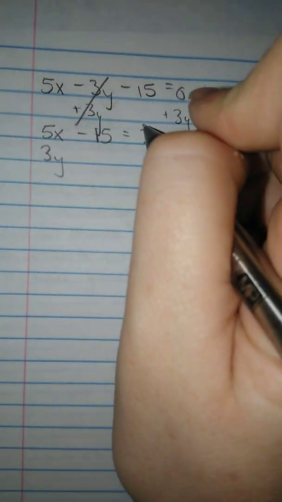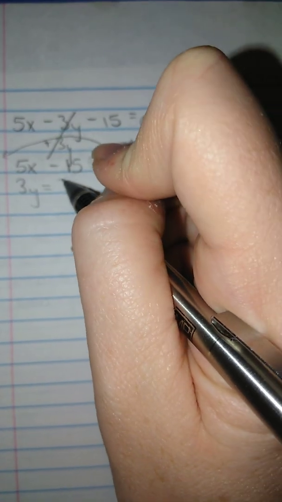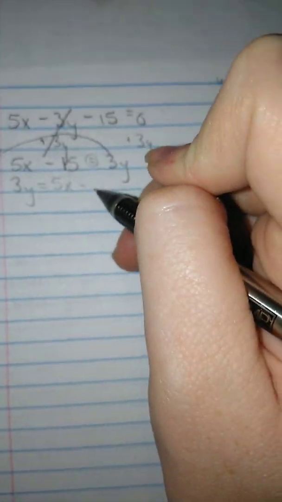We want it backwards, so we have y in the front. We're just going to do the same thing, just swap its order. We're going to move this to the front, so we'll do 3y equals 5x minus 15.